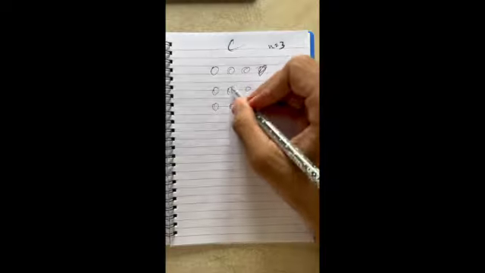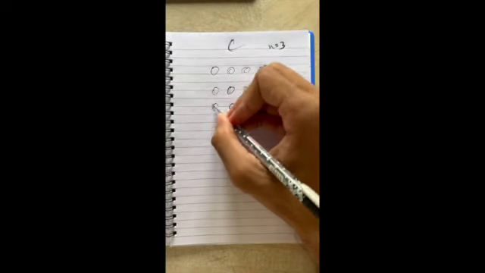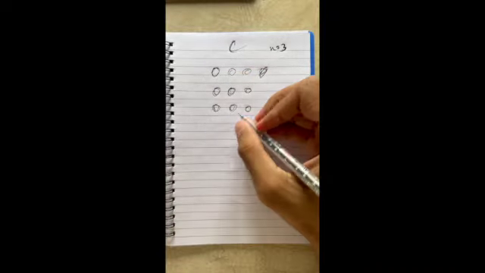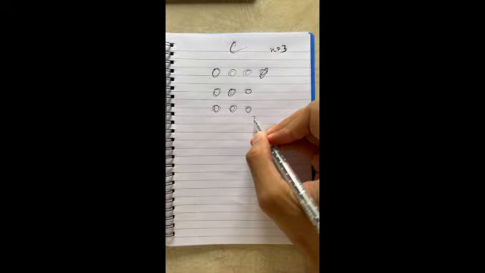Okay, so in this case, initially, this will be the array of n by n. So it will be a 3 by 3 array.